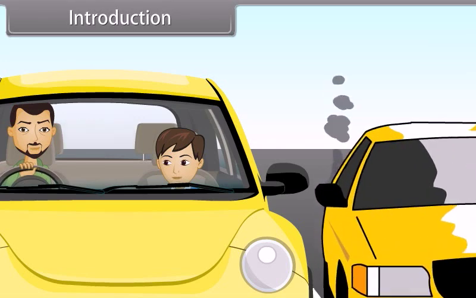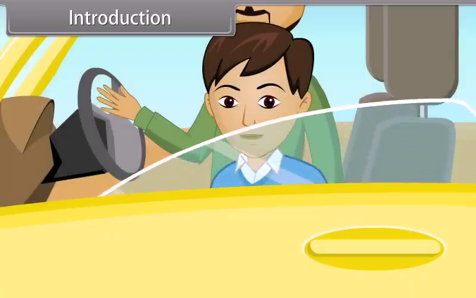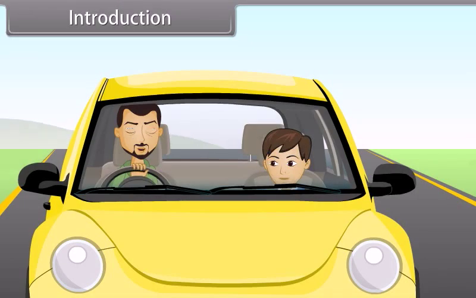Thanks, Dad. Look at that car, Dad. What does it release? The substance released from the car causes air pollution. These substances also affect health and cause asthma-like diseases. Can't we stop it? We can control air pollution by using different techniques.